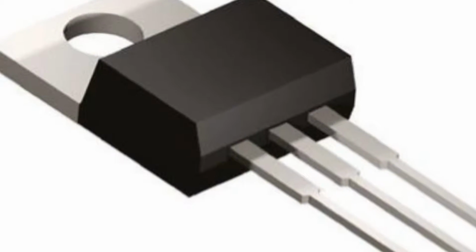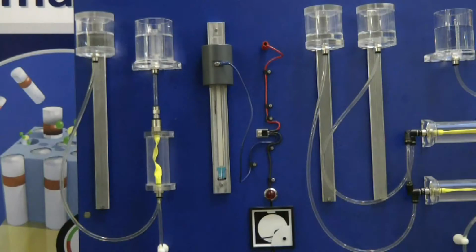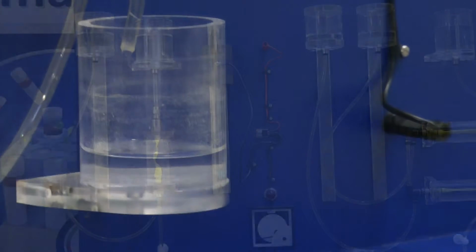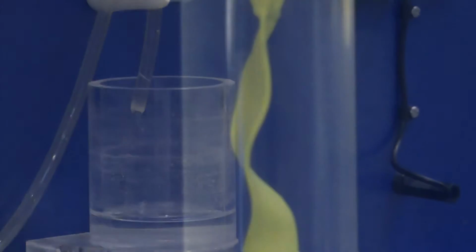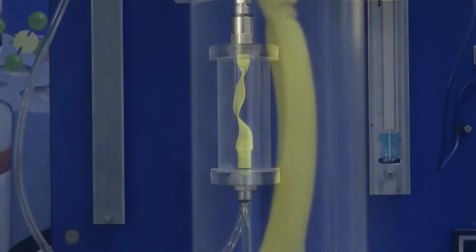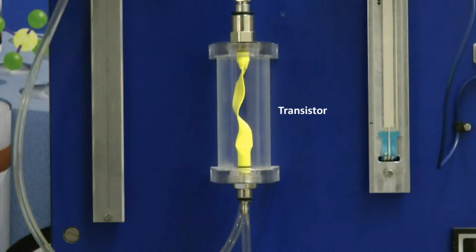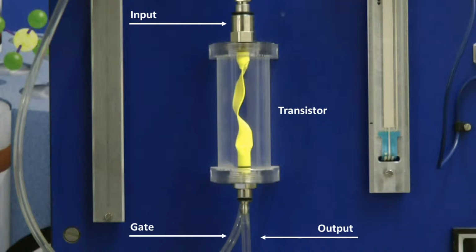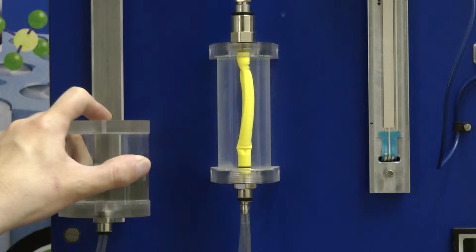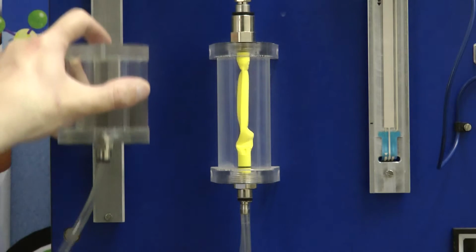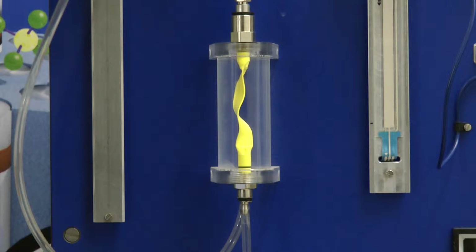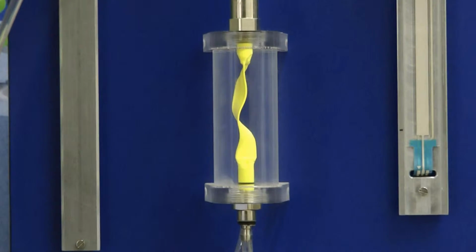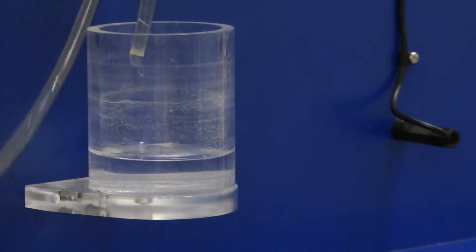It's not easy to see inside a transistor, so this analogy uses water flow to represent current. The balloon is the channel through which water can flow, and so represents the transistor. There are three terminals: an input, an output, and a gate that controls the switch. Increasing the water pressure around the balloon squeezes it, forcing the water out of the channel until eventually it is completely closed and the flow is cut off.